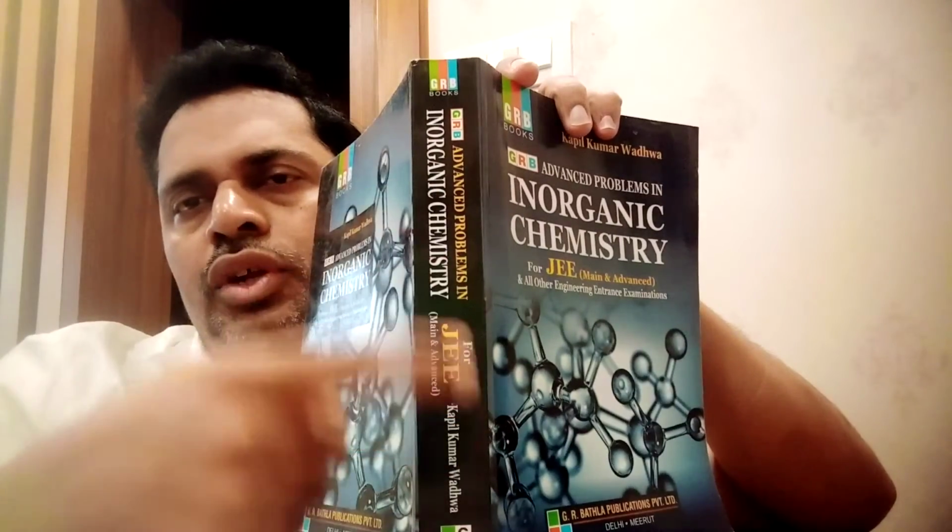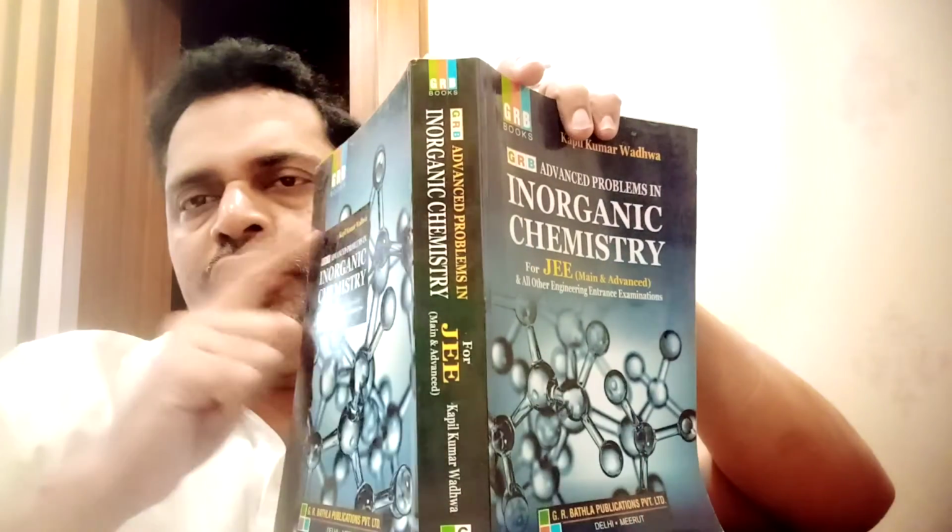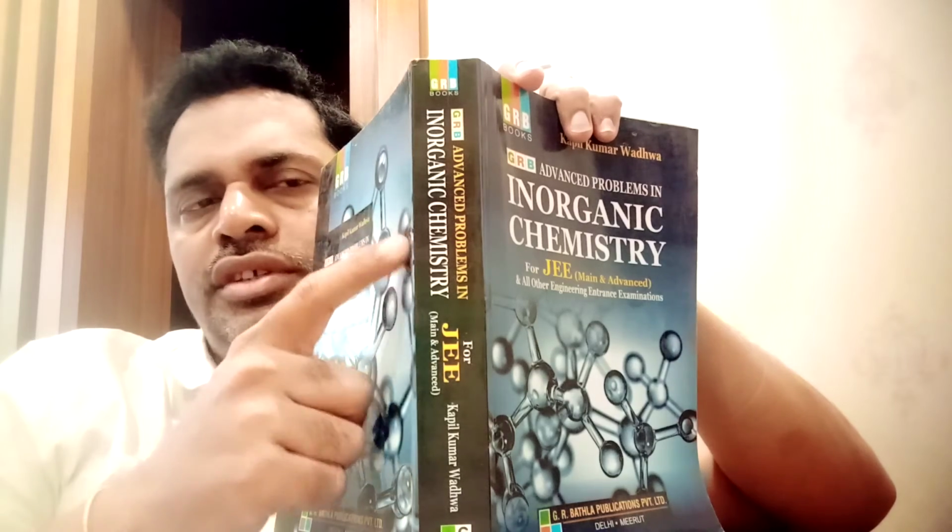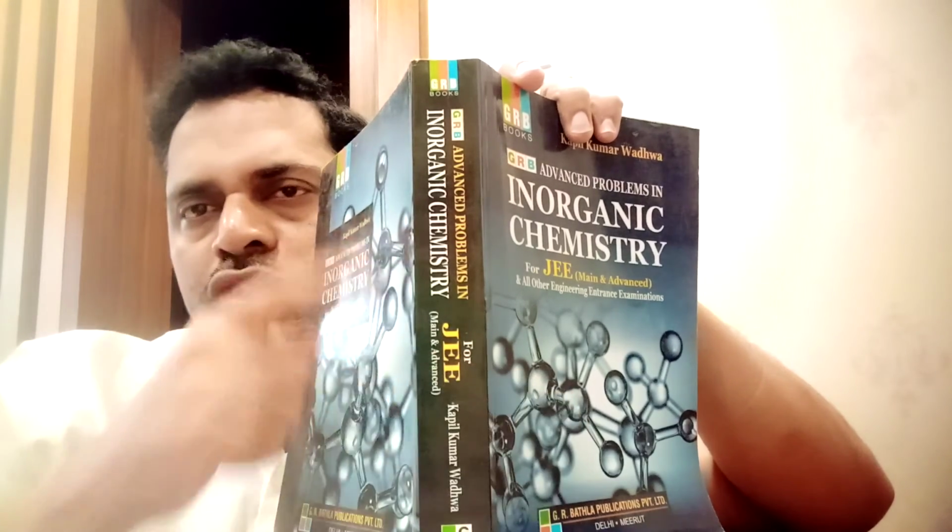In monohalides, generally they have an open book shape, as we see in the case of hydrogen peroxide. Hydrogen, oxygen, oxygen, hydrogen, open book shape. When you are opening a book like this, this is called the spine. 2 oxygens will be here, 1 hydrogen here, 1 hydrogen here. Hydrogen, oxygen, oxygen, hydrogen, open book shape.